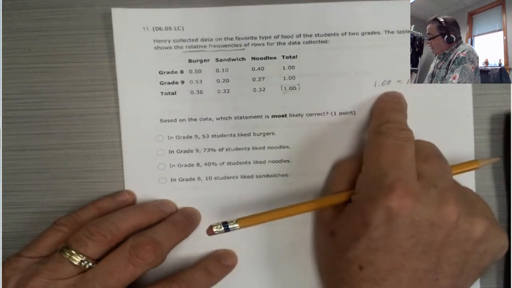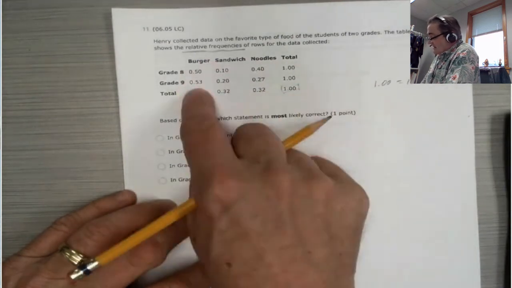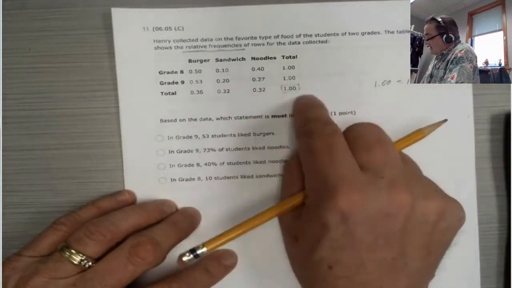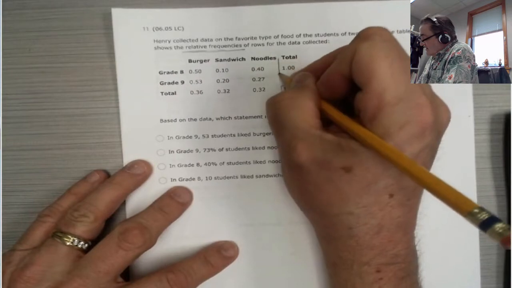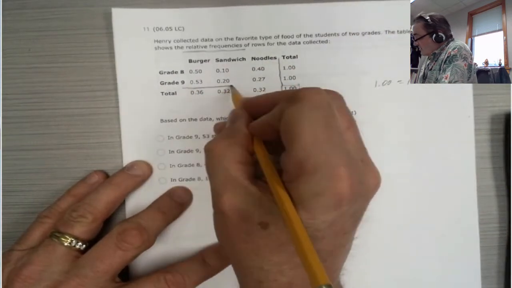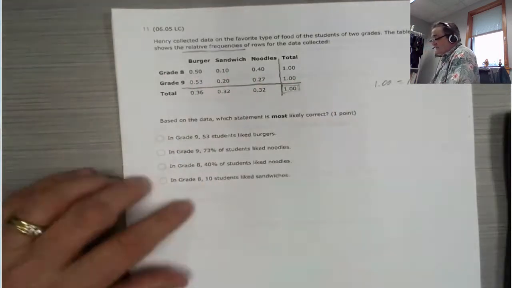Because as a decimal, 100% is 1. If you convert it to decimals, this is in decimals. It's the same as 100%. So this counts everybody. So this table gives us that. These are the total columns, right? So the actual information, the students, is right here.